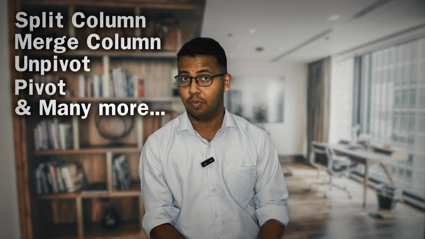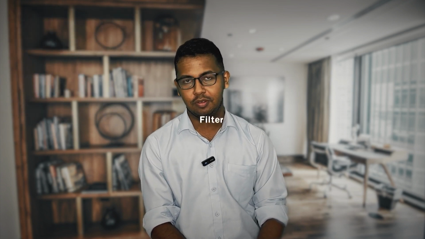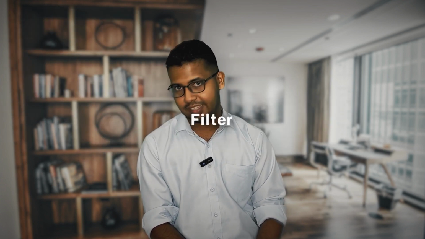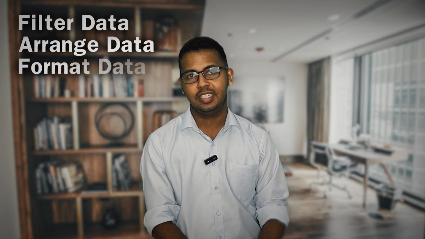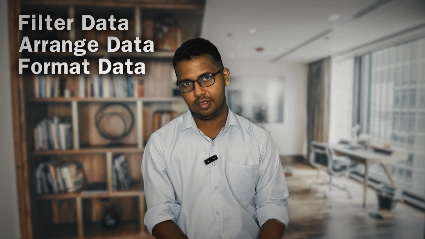You can transform one column to multiple columns. You can transform multiple columns to one column. The magic of Power Query is it can split columns, merge columns, unpivot, pivot, and many more. Moreover, Power Query can also do filtering. It can filter data, arrange data, and format the data as well.